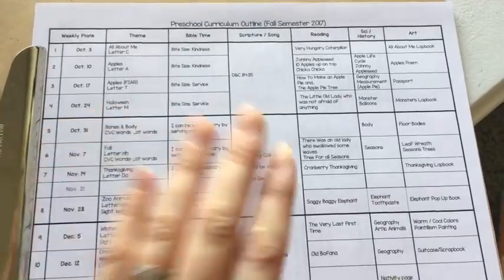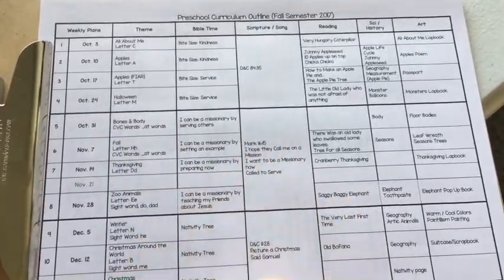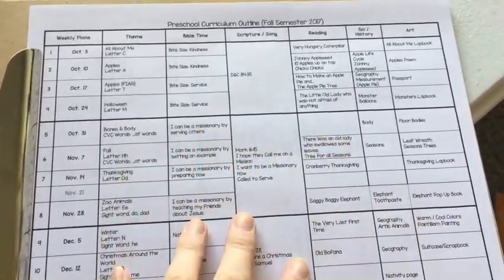It starts for me with planning for the month, or I plan each semester at a time. So I do from August until December, and then I plan January until May. So let me flip the camera around and show you some of these pages of how I organize my preschool planning, okay?